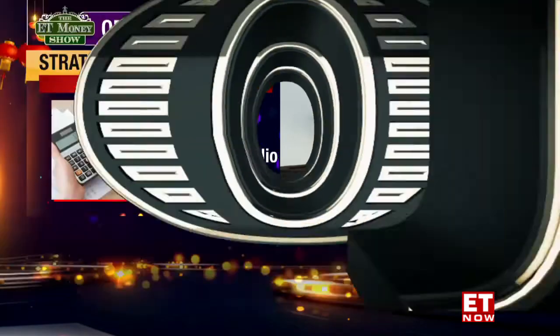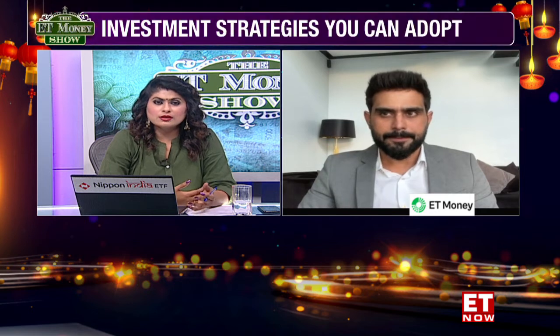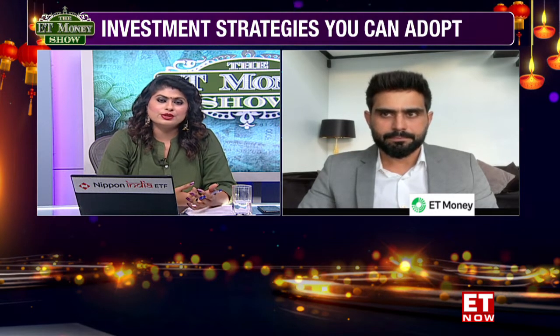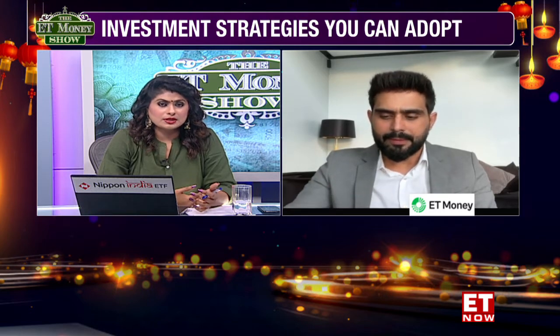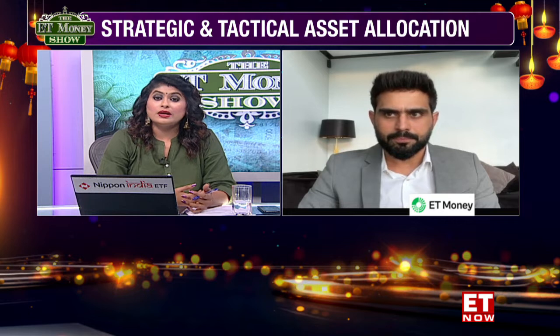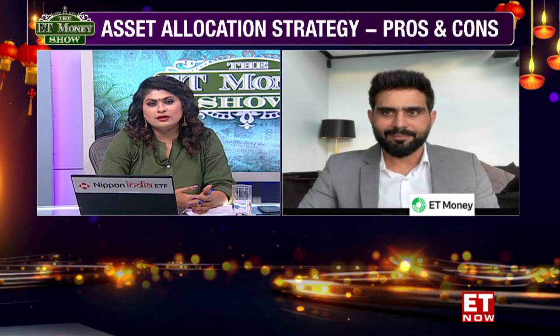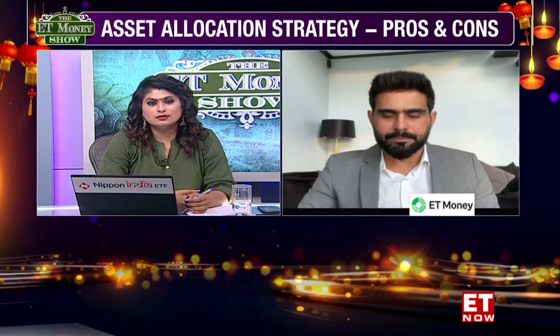What other elements from an investor's point of view do we need to be ready with? What's the kind of homework that's needed from the investor's side, in terms of their risk appetite, in terms of the understanding of investment instruments, their goals? What all is needed to begin this journey of strategic asset allocation?